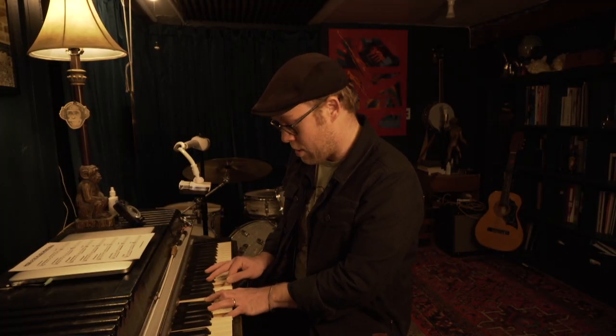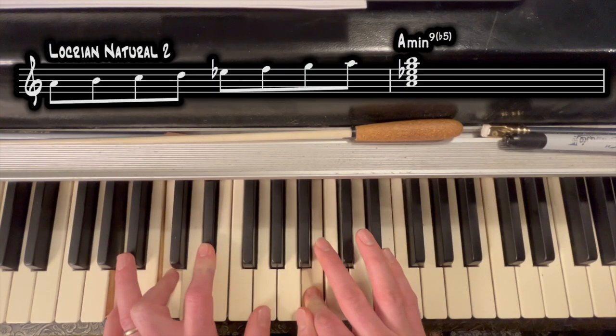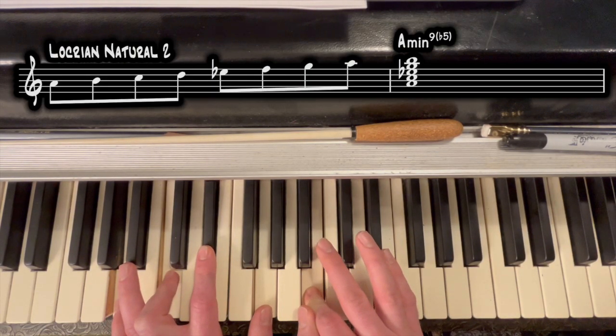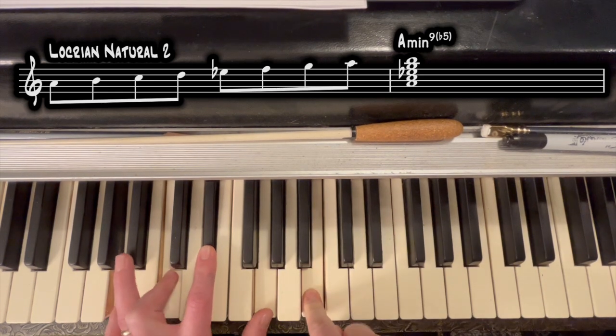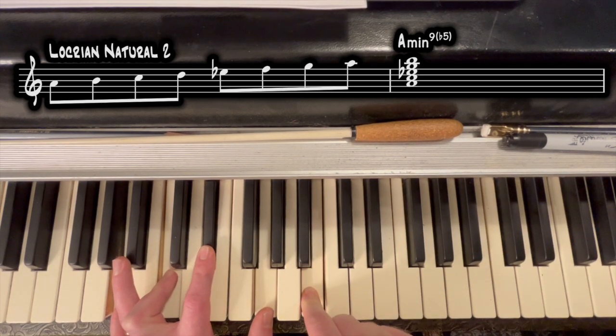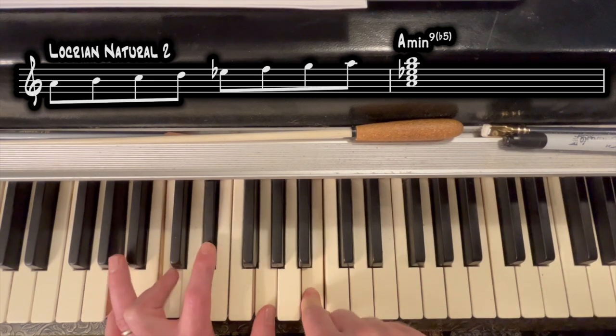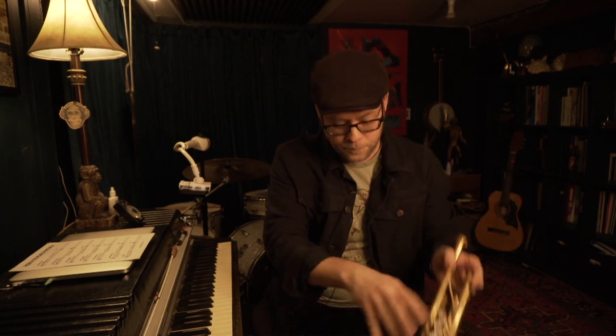If it does come up and you have an A minor 9 with a flat 5, or an A half diminished with a natural 9, you're going to end up using the Locrian with a natural 2, and that's going to sound like this. So just a little bit of a variation on the Locrian mode.